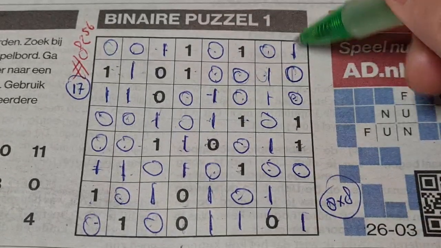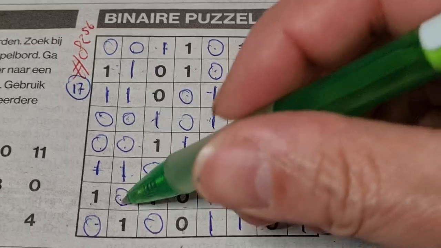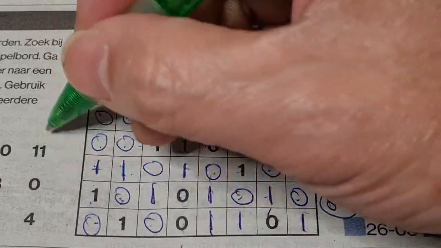And 1, 2, 3, 4 ones, so the rest are O's. Double check: 1, 2, 3, 4 O's. Correct! In 2 minutes. Wow.